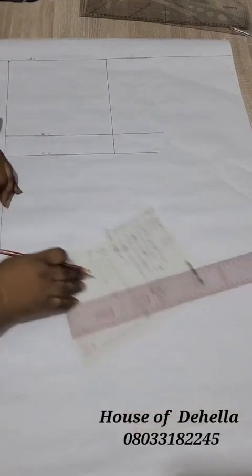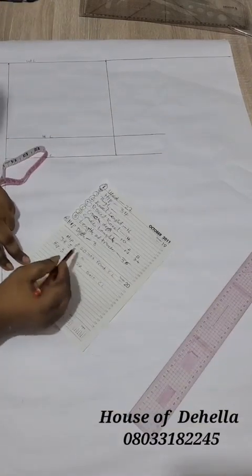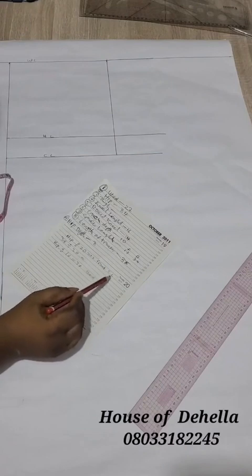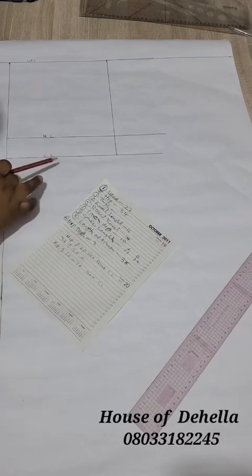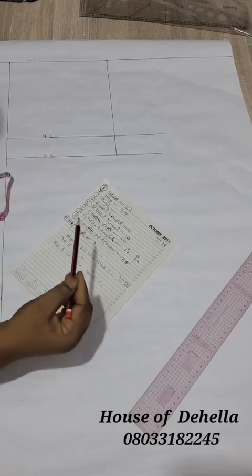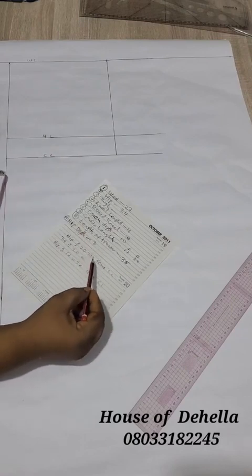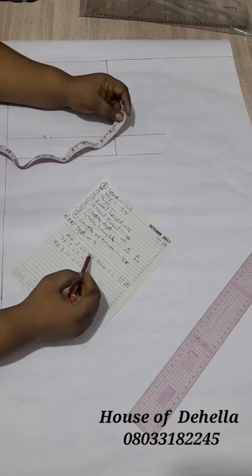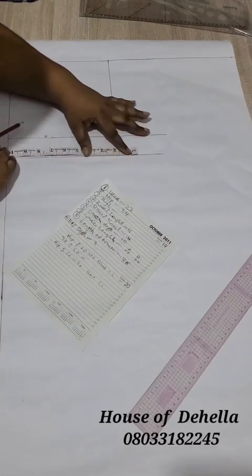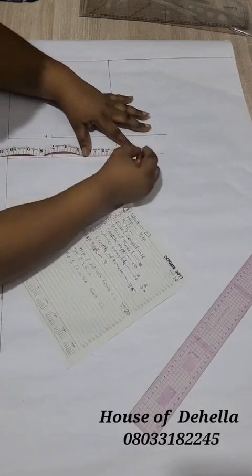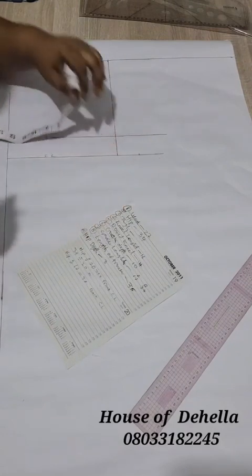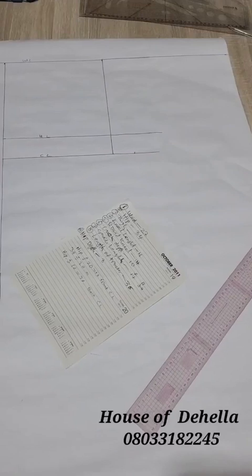Now the calculation we did earlier, which is the front crouch length and the back crouch length. Now I'm drafting the front first, so I'm using the front crouch measurements that we took, which is 1 3/4. So you just mark it here. You get it.